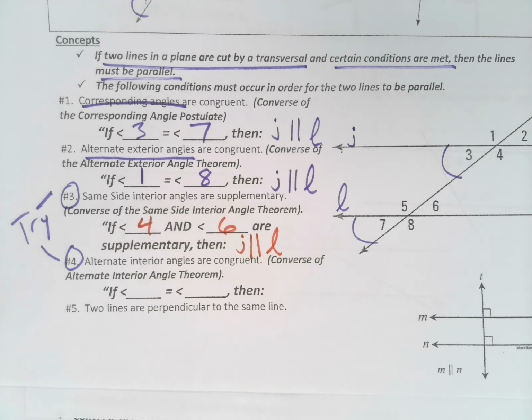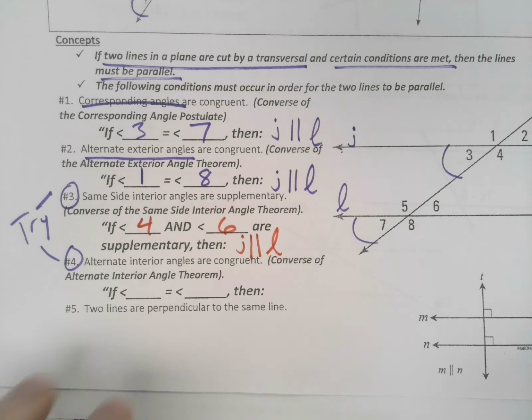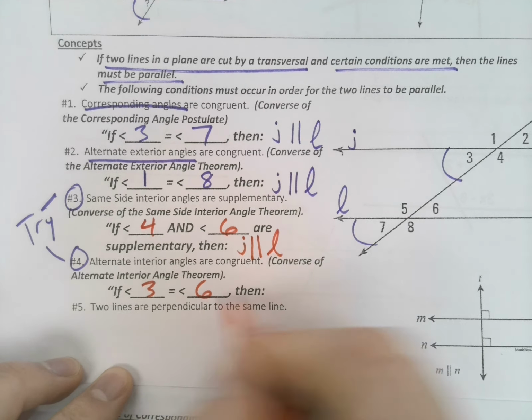Parallel. And how about alternate interior? Justin, what are you thinking? 3 and 6. I like it. Same thing there.